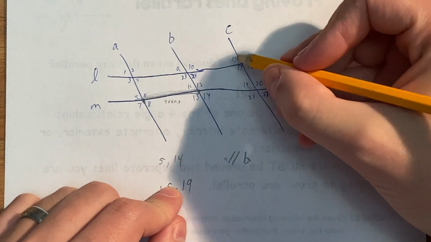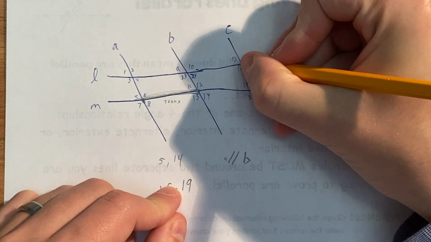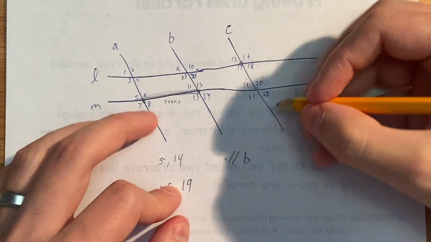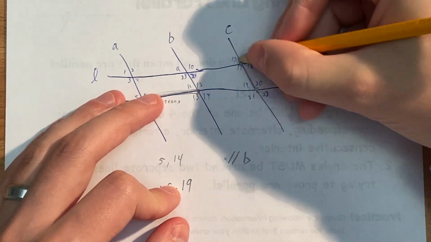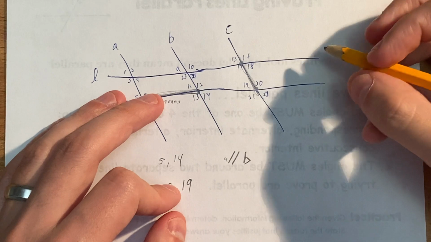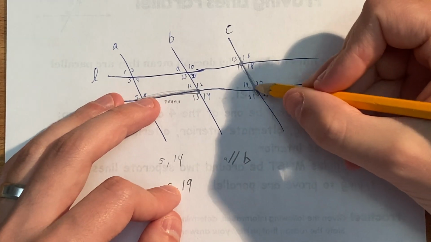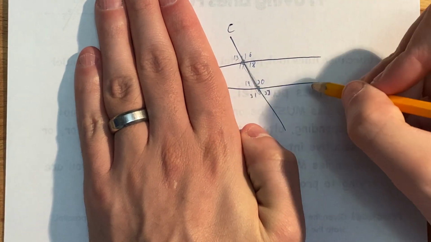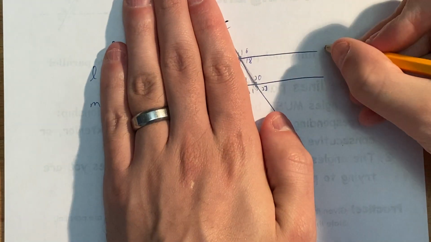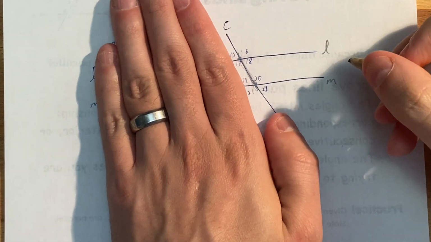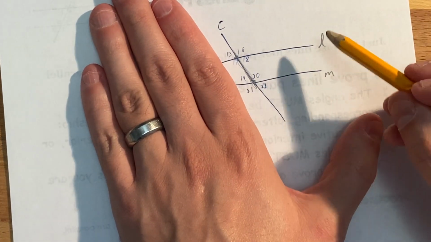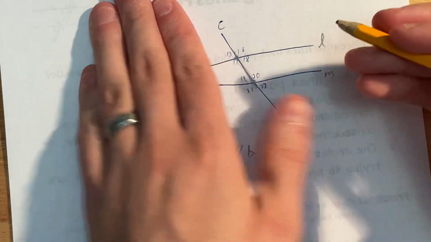So with that, I would go, here's 15's point, here's 19's point. And if you connect those, this will be the transversal. So if this is the transversal, then these are the 2 parallel lines, which were L and M, right? So if you look at the transversal, then the other 2 lines are going to be the ones that you're trying to prove.